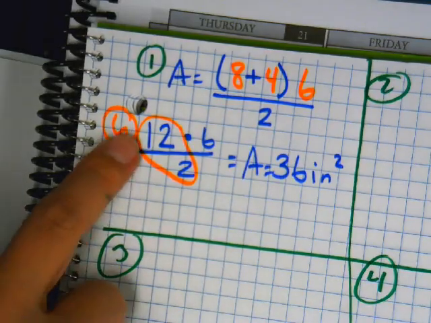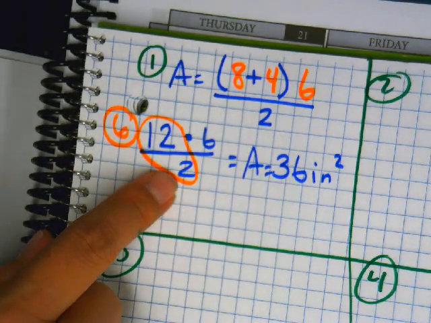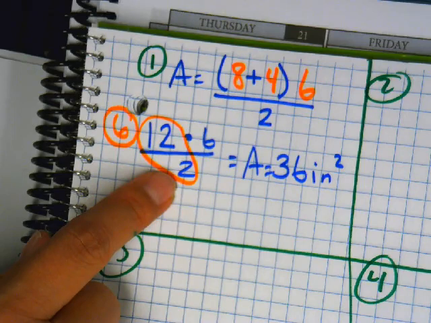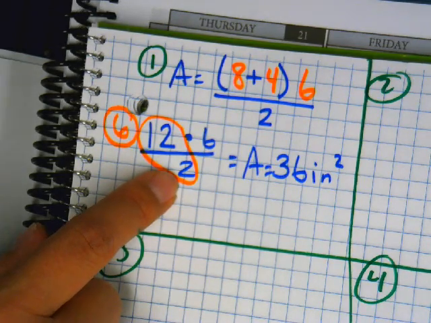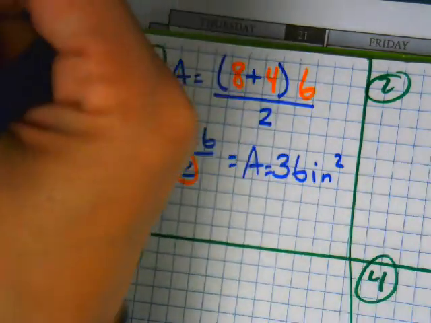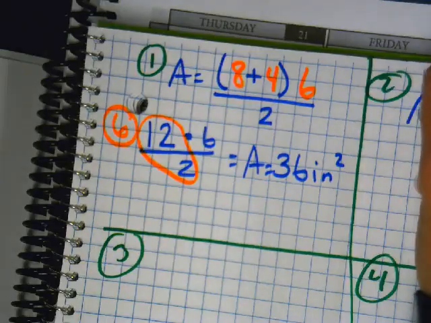So this shortcut allows me to work with smaller numbers. If you did it the long way, you would end up with 72 divided by 2. Who wants to deal with 72 divided by 2? Nobody. All right, number 2. This is the last problem. I'm kind of going to guide you, and then you're on your own for a couple minutes.